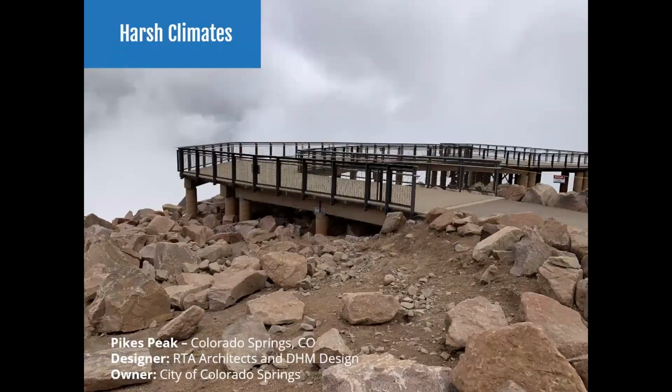The next slide shows the Pikes Peak project that Jason had mentioned earlier. This is at a 14,000 foot elevation. There's over 45,000 square feet of boardwalk. So, this is a very harsh condition, so precast made a lot of sense. It allowed them to use a modular system to get it up to the top of the mountain. They really couldn't pour concrete up there, and they wanted it to be long lasting, but we had to take into consideration a lot of those wind forces as well as snow.